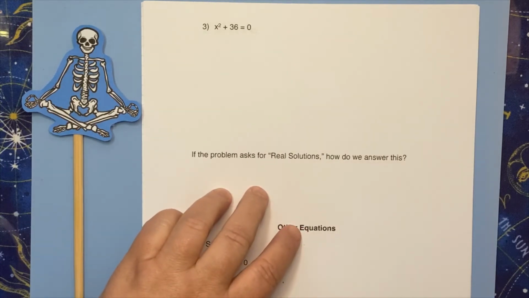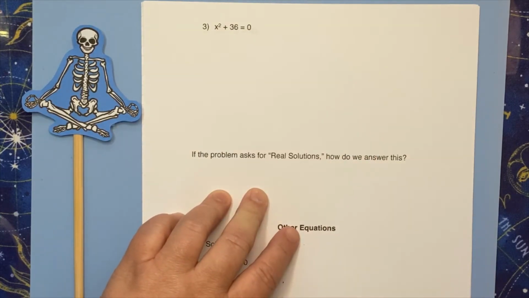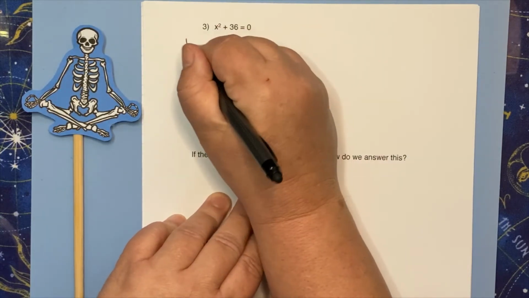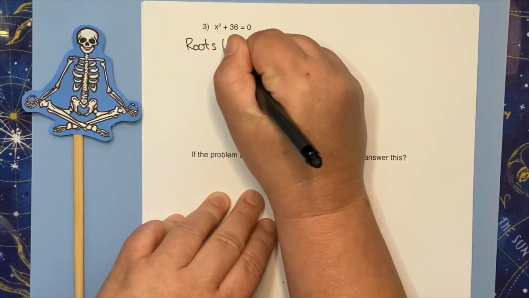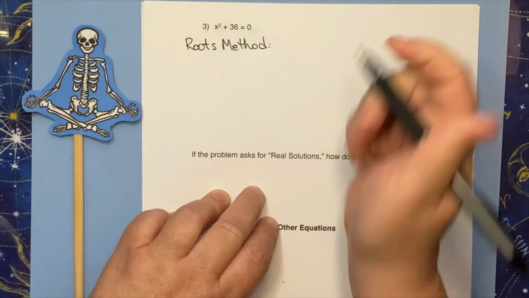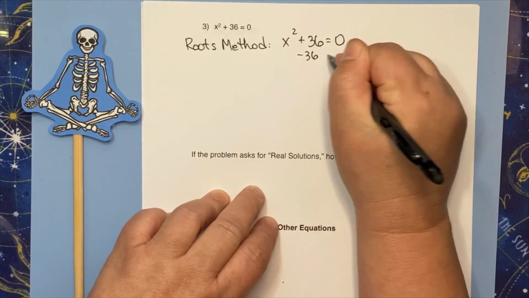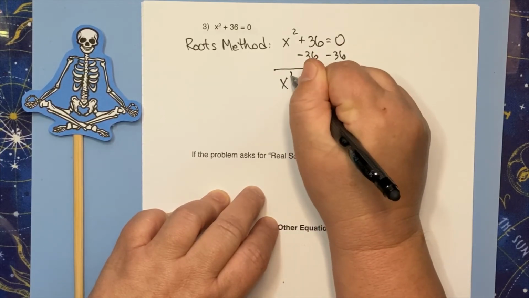So, for number 3, for a lot of reasons, I'm going to skip the factoring because, let's be honest, we can't factor this. We were told that a sum of 2 squares cannot be factored over the reals. So let's go ahead and use the roots method, which, the way the book does it, says there is only one method. The roots method is the way. So we're going to take x squared plus 36 equals 0, and we're going to subtract 36. Woohoo! X squared equals negative 36.